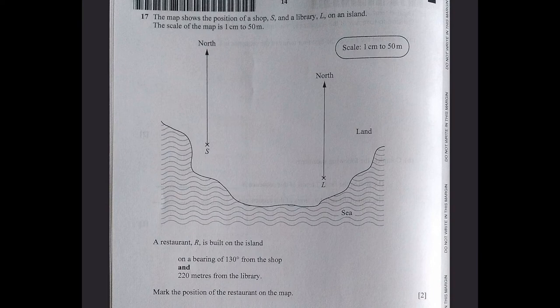Here we need to build a restaurant on this beach or on this coast. In these instructions, on a bearing of 130, bearing from the north direction clockwise, using your protractor draw 130 degrees. So draw this line, and 220 meters from the library.